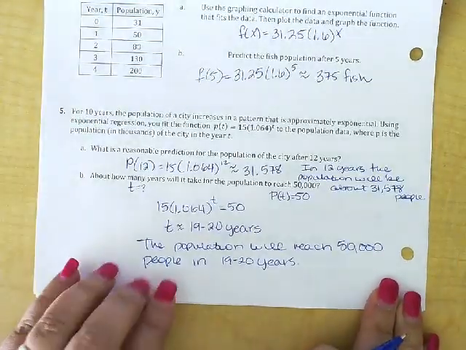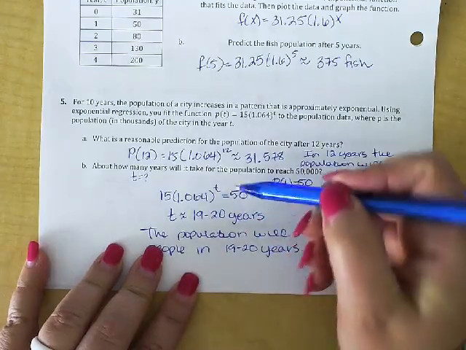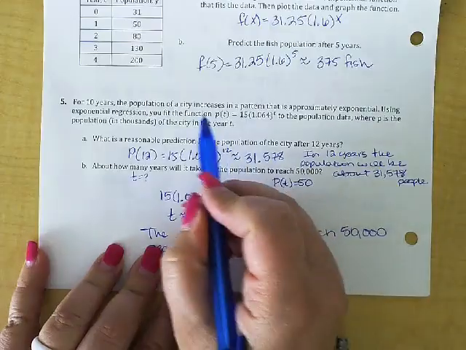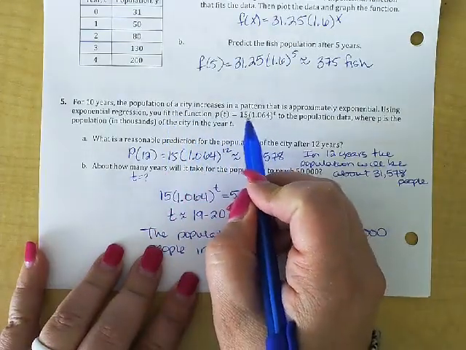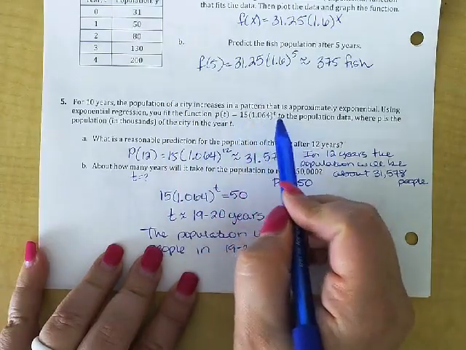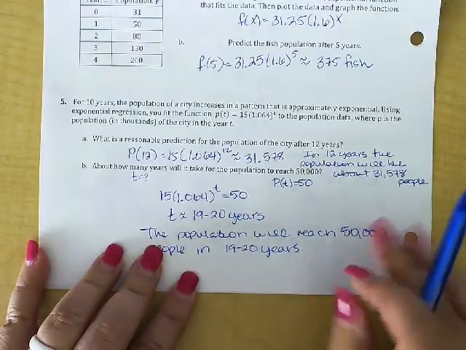And that's the only way we're really going to do that, is to pull up a table and estimate by looking for when the output is reached. And notice I used 50, even though we're talking about 50,000, because our function was set up in thousands. So when we see just the numbers, we know it's really in thousands. So when I put in a 50, it really means 50,000.